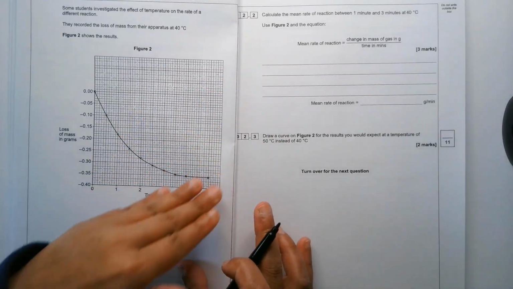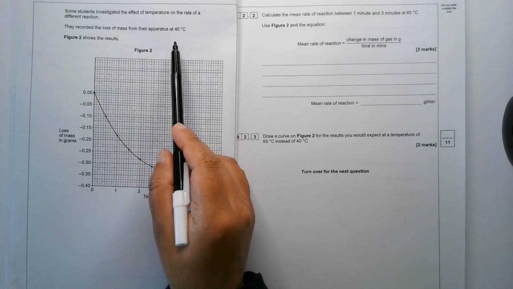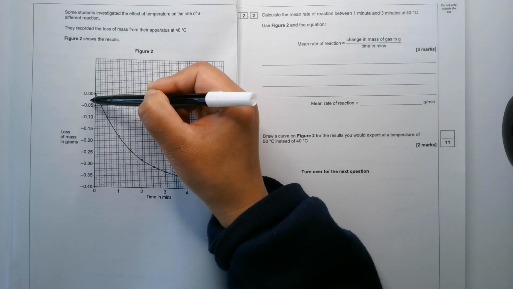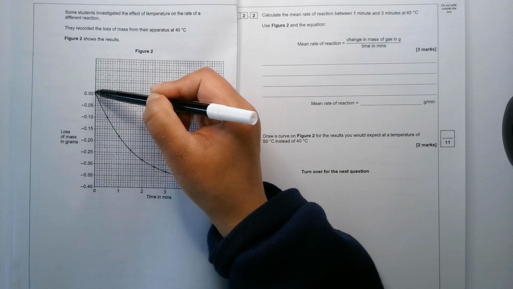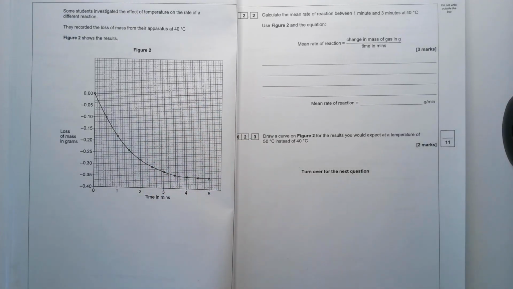Right, so a student recorded the loss of mass from their apparatus at 40. Be careful. This is a graph to show loss in mass, so obviously you've got negative values, and you've got time in minutes. It says calculate the mean rate of reaction between 1 minute and 3 minutes at 40. Well, that graph is for 40.